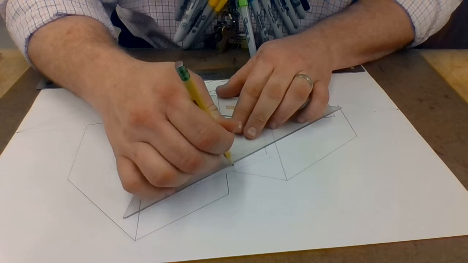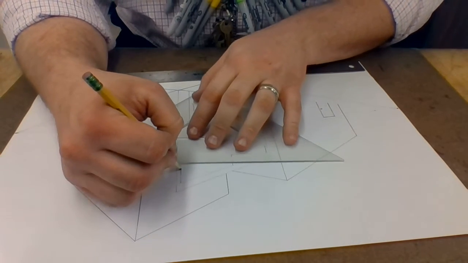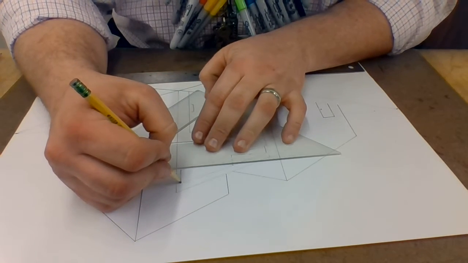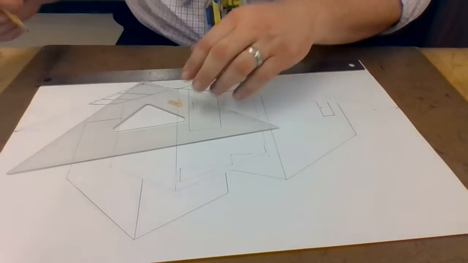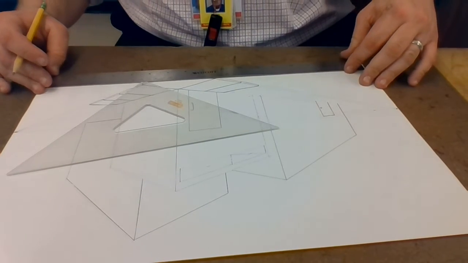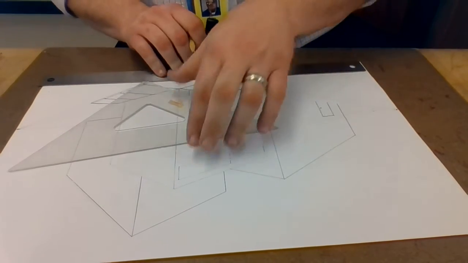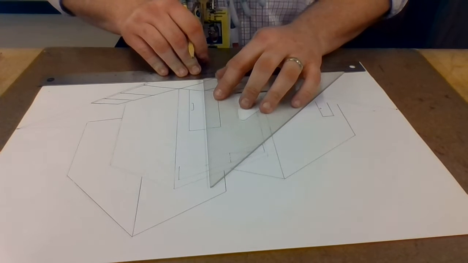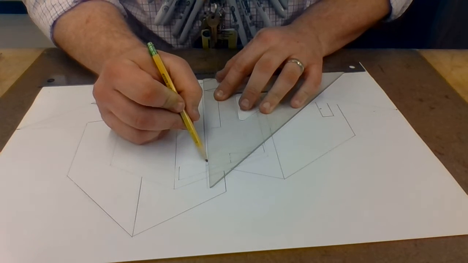So an X and an X. And I'll use that 90-degree angle trick again. Line my ruler up with the bottom, and put a vertical line here.